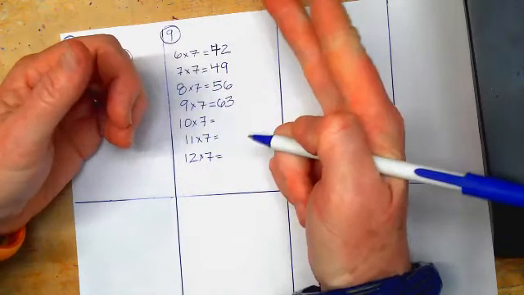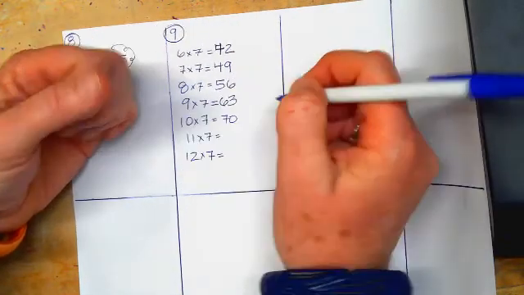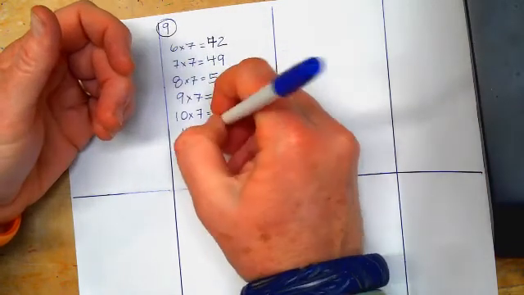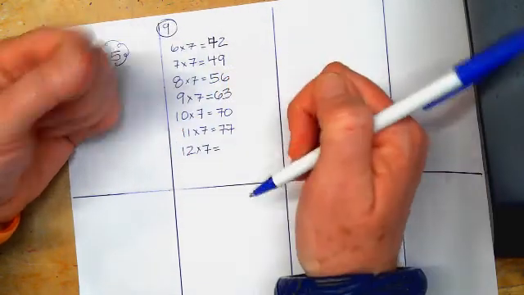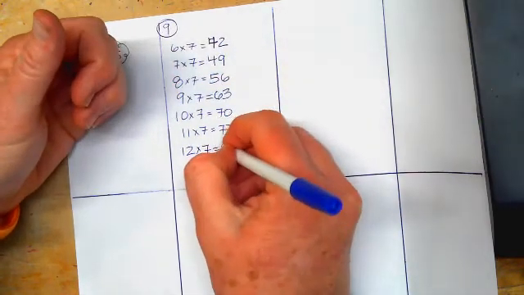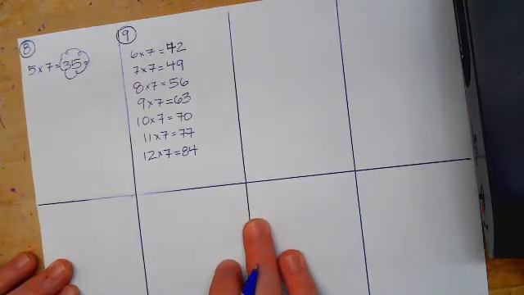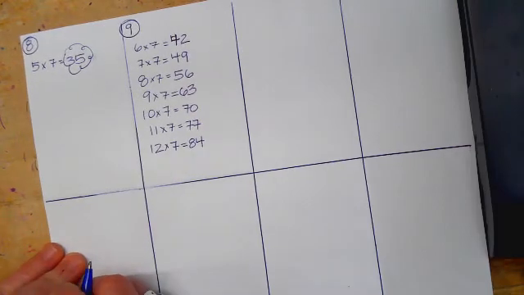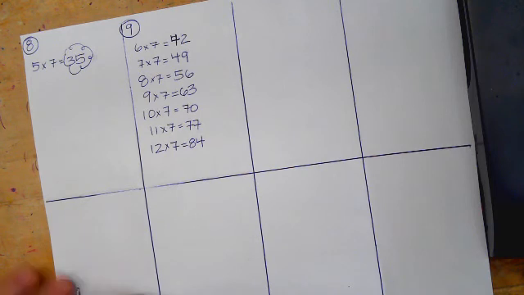So if we have 56, 57, 58, 59, 60, 61, 62, 63, 64, 65, 66, 67, 68, 69, 70, 71, 72, 73, 74, 75, 76, 77, 78, 79, 80, 81, 82, 83, 84. So if you can add on your fingers, you can also multiply on your fingers, because multiplication is just repeated addition.